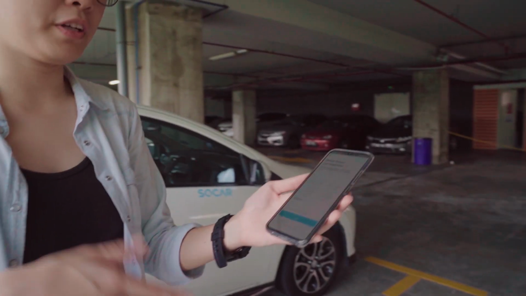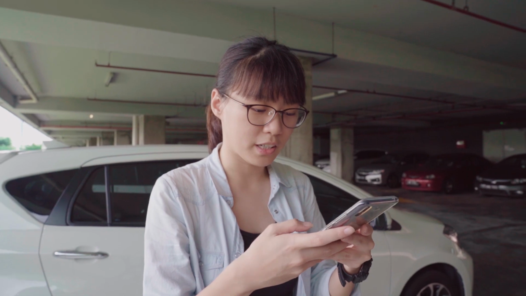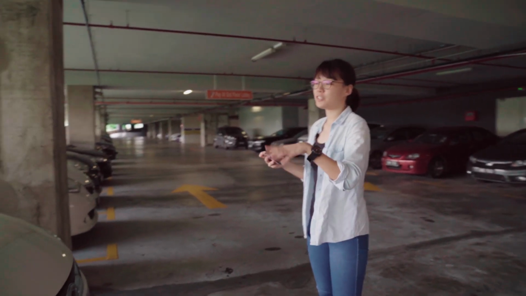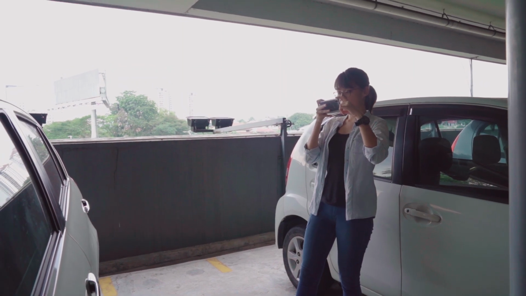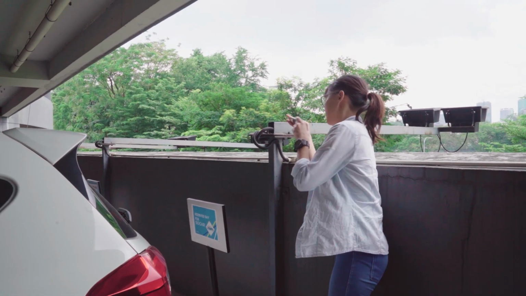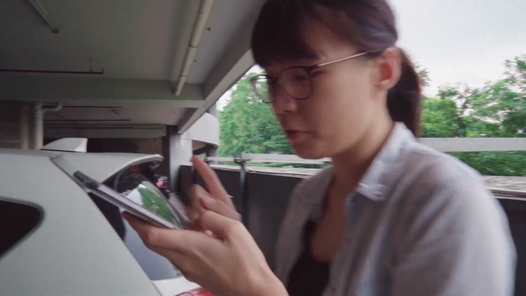Okay, before returning the car, we also need to do a car inspection just in case. So we do the same procedure, take all the pictures and save them here. Okay, let's do it. Alright, as usual, you need to take the front, back and the sides of the car. Okay, so we are done. We need to upload the pictures.